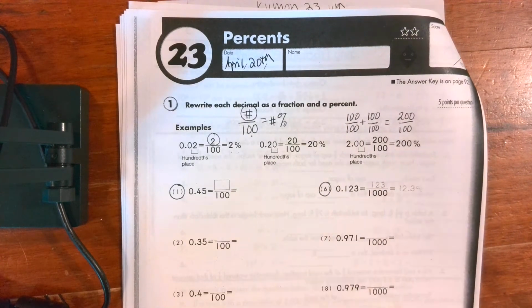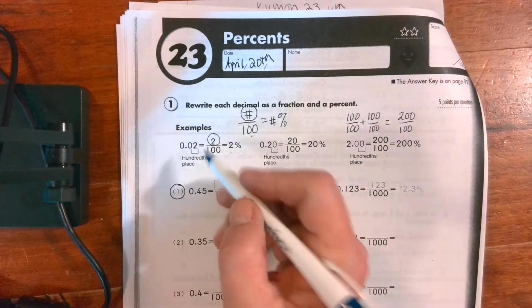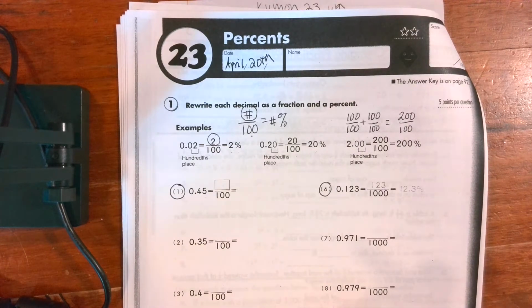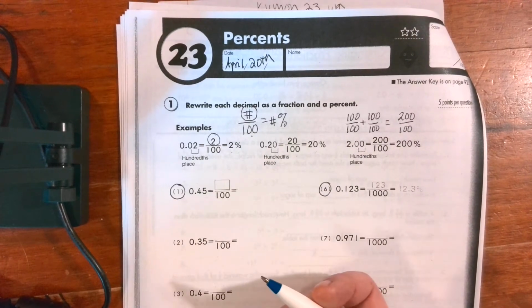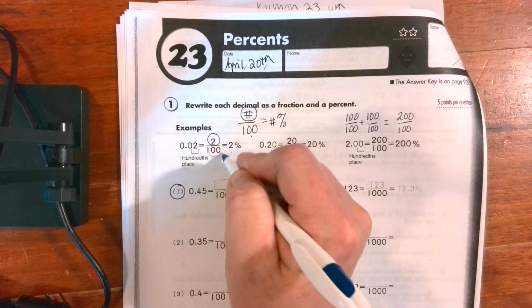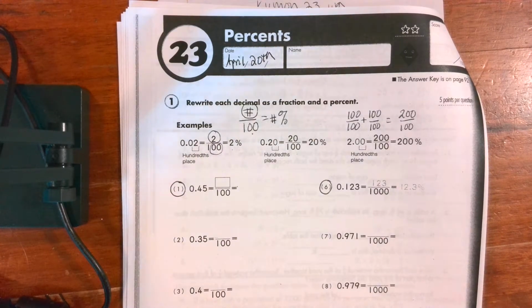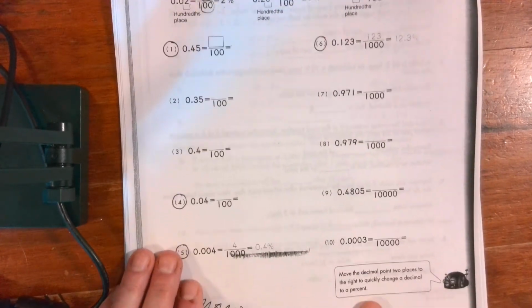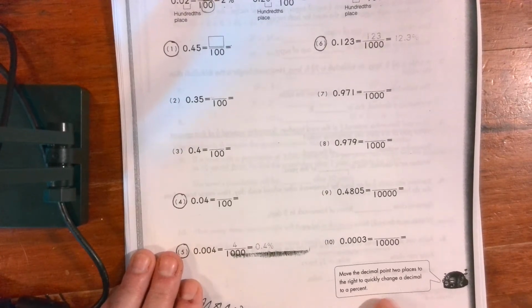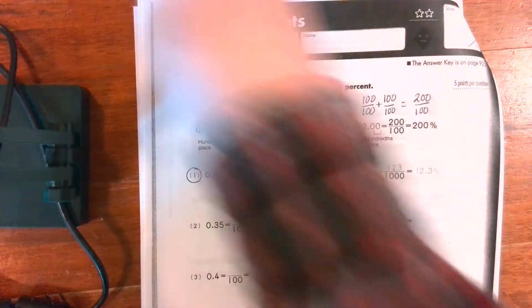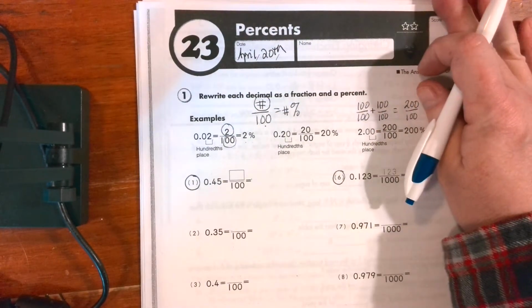Now, if you notice here, the trick is that they are sliding the decimal to the right 2 times because we're multiplying to get 100. So the trick is just to move your decimal point 2 places to the right. If you notice at the bottom, it gives you the little hint. But we're going to go ahead and do it with fractions because we need to really understand what we're doing. And once you understand what you're doing, you're welcome to use the trick.